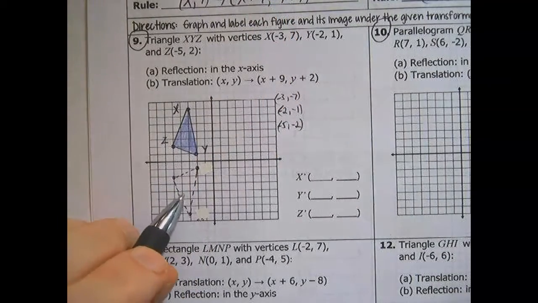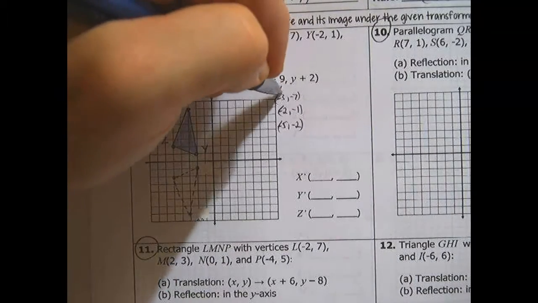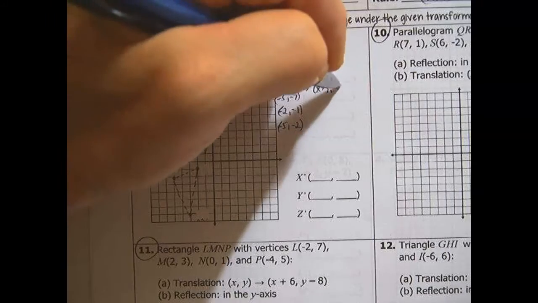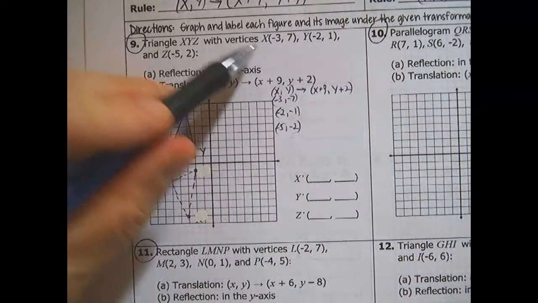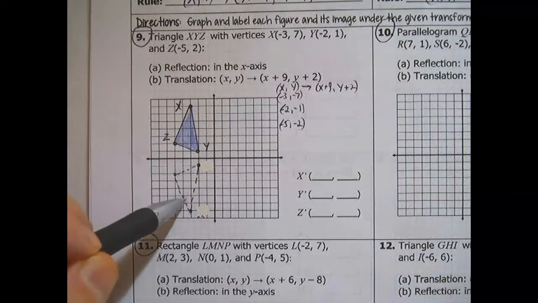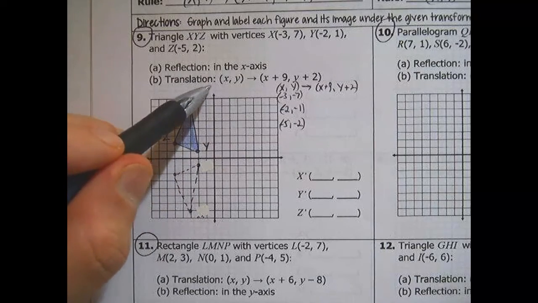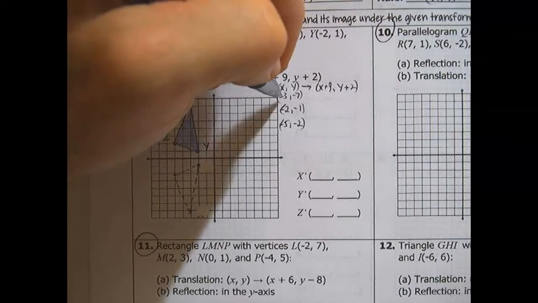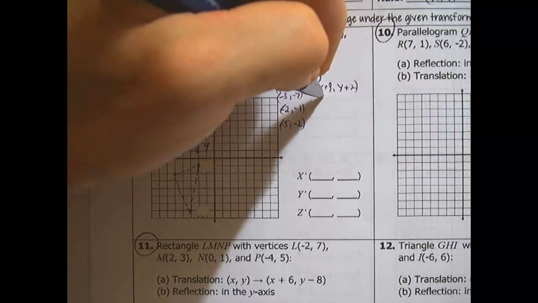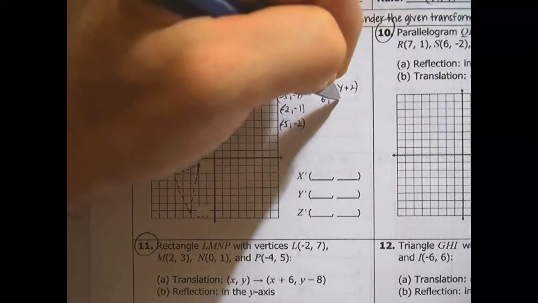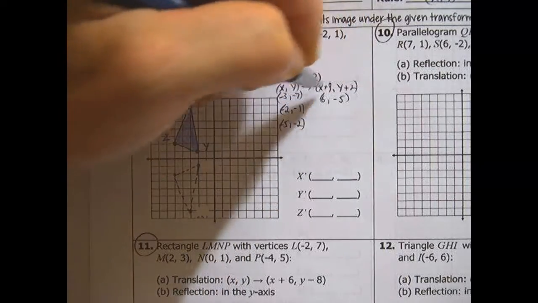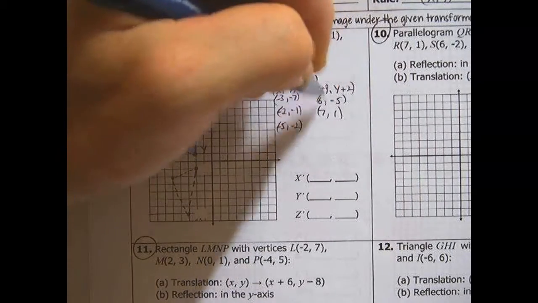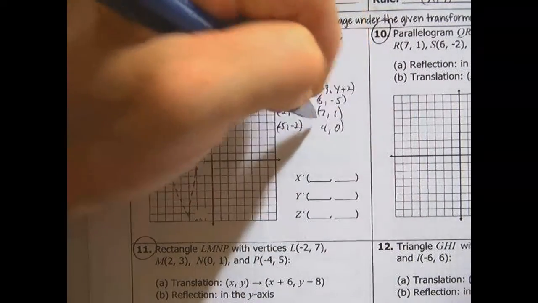Now that's where we're going to start for this translation. All of these (x, y)'s are going to follow the rule x plus 9, y plus 2. I'm not looking at these anymore. I'm looking at what I found here after the reflection, because I'm now translating the reflected image, this one. Okay, so let's see. -3 plus 9 is 6. -7 plus 2 is -5. -2 plus 9 is 7. -1 plus 2 is 1. -5 plus 9 is 4. And -2 plus 2 is 0.